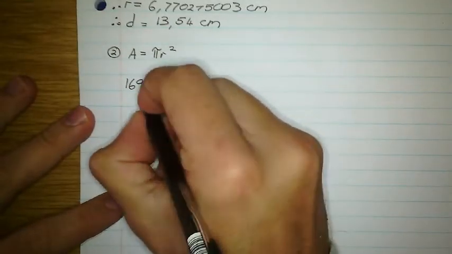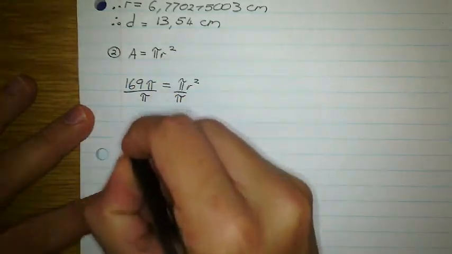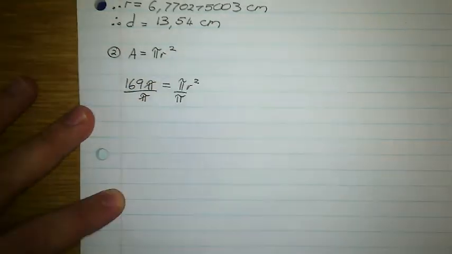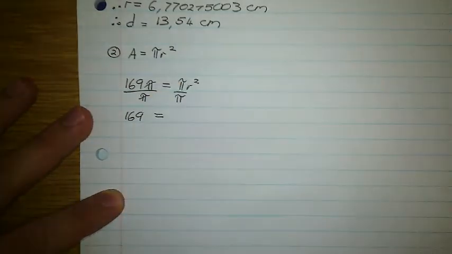So, dividing there with pi on this side and on that side, well there's a pi already, so that means what is left is just 169 is equal to your radius squared.